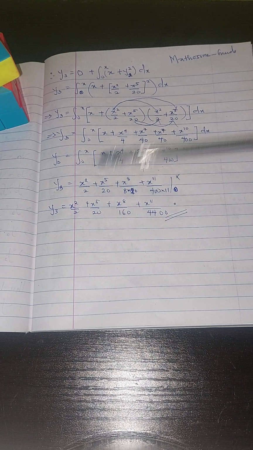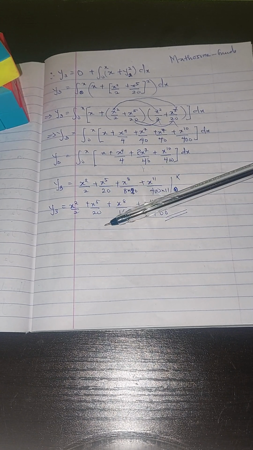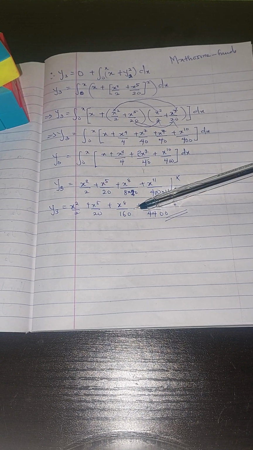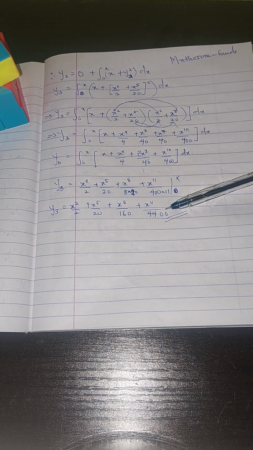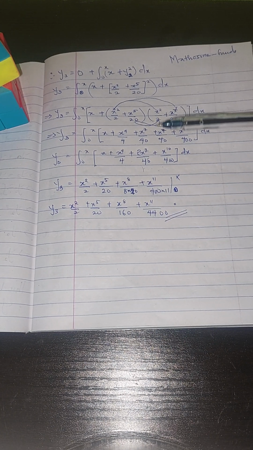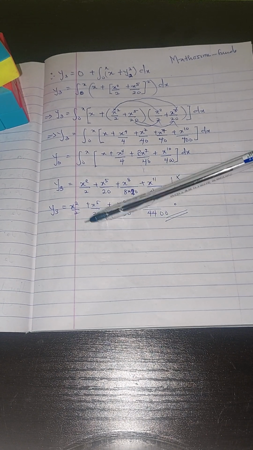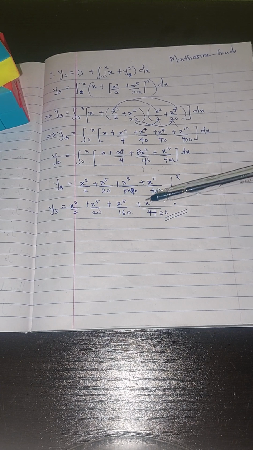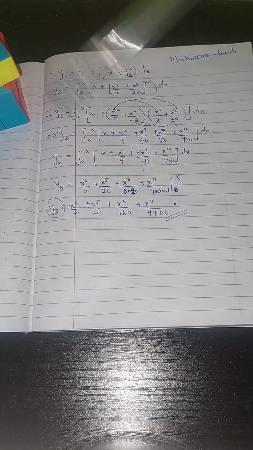So to simplify it, I'll say this is x squared over 2 plus x raised to the power 5 over 20 plus x raised to the power 8 over 8 times 20, 8 times 20 is 160. So plus x raised to the power 11 over 400 times 11, that's 4,400. So that's the solution. That's the third approximation. If you can recall, the question states that you should find, using the Picard method of approximation, the third approximation. So this is the third approximation and this is the final answer.